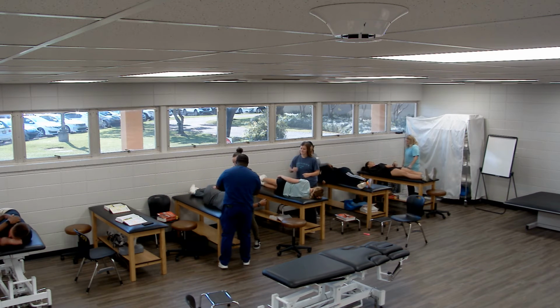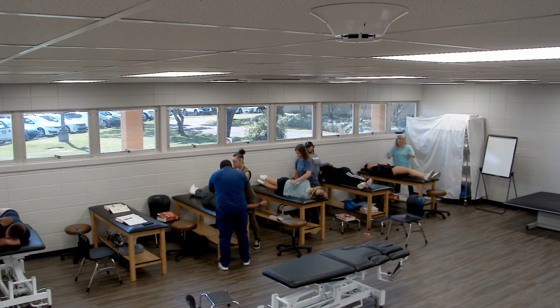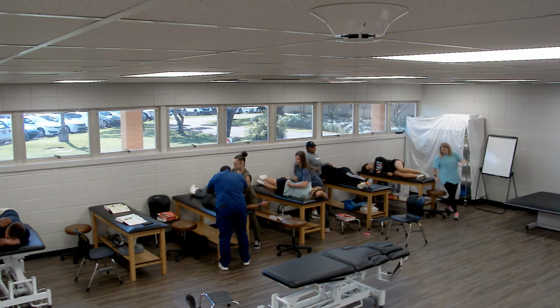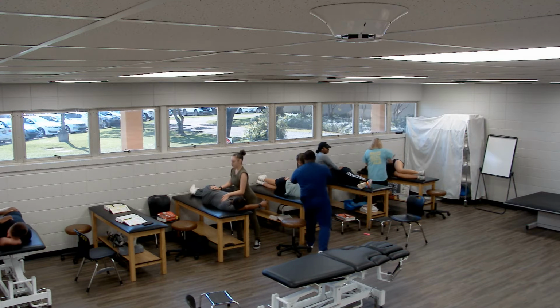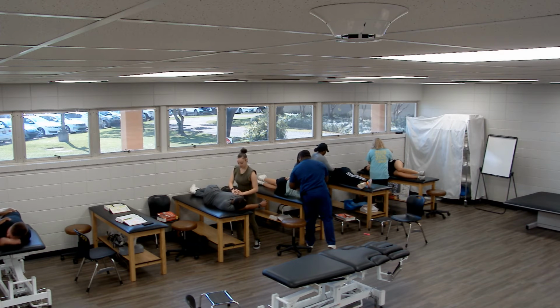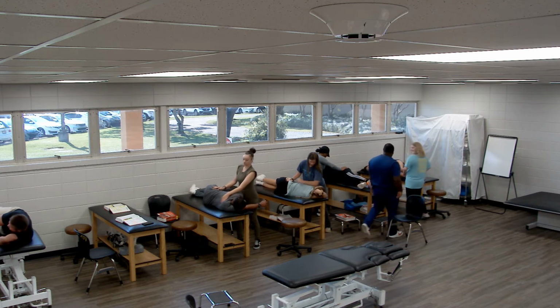So trunk, forearm, press, pull. Yeah, that's what I was trying to get you to do. There you go. Rotate, like that. Press, pull. Oh yeah, life changing.